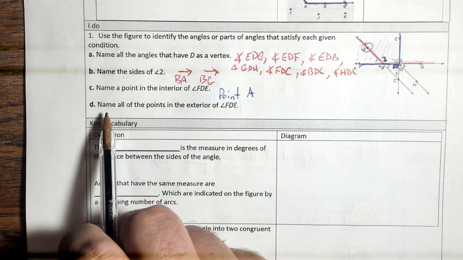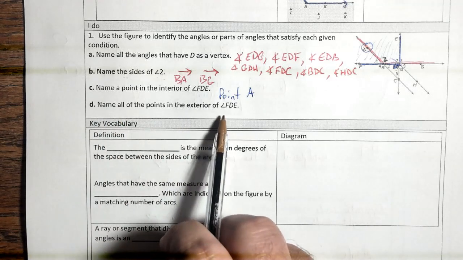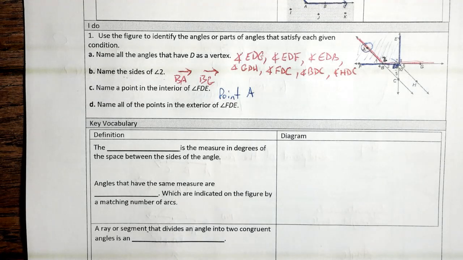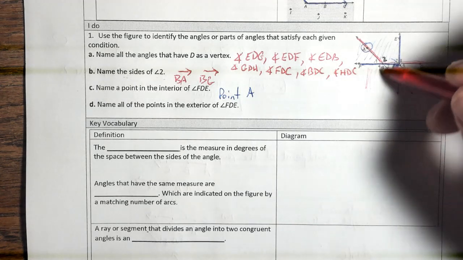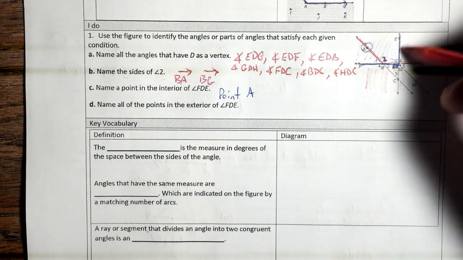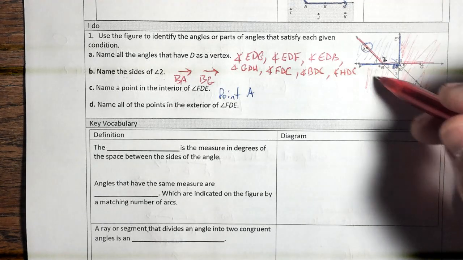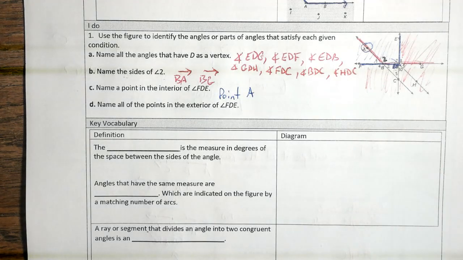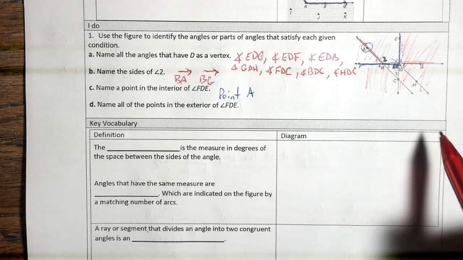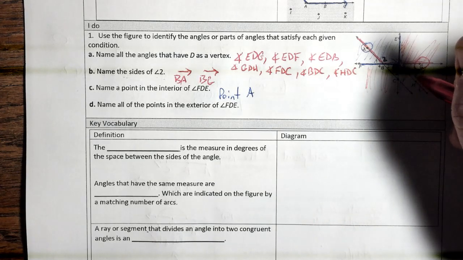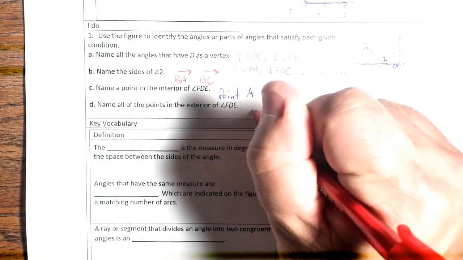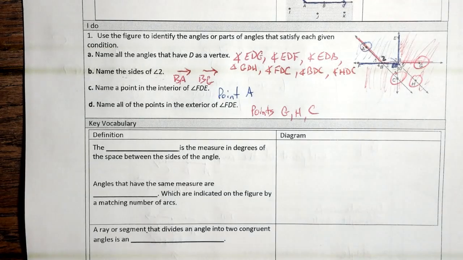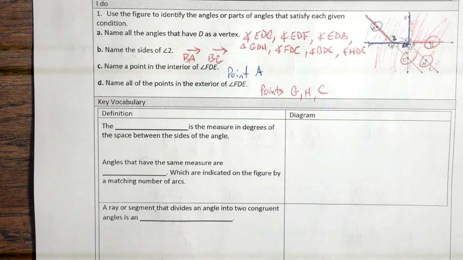Alright, part D. Name all of the points on the exterior of FDE. So FDE again. Let's see. Let's do this. FDE. Alright, so it says name all the points in the exterior. So we've made the interior blue, the exterior is red here. We have G, H, and C. So points G, H, and C.